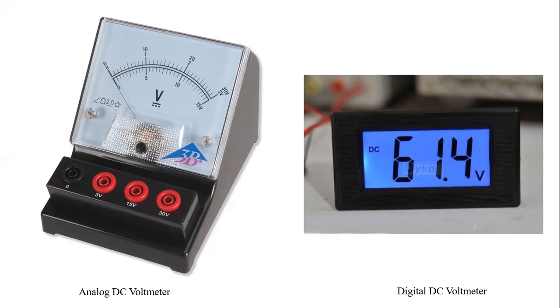If you see the analog one, there are four connecting knobs.